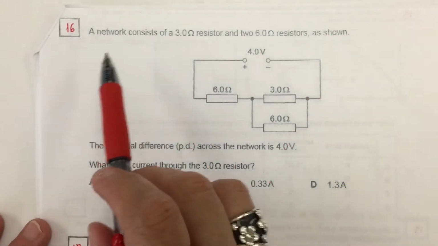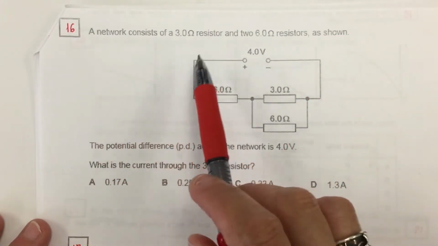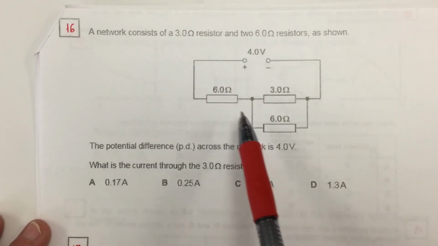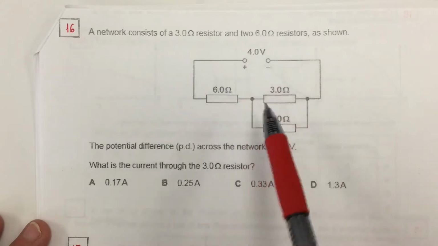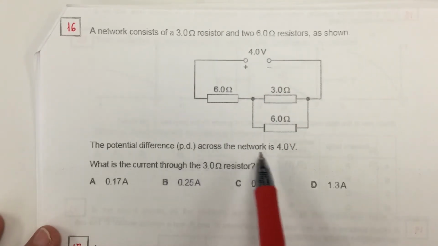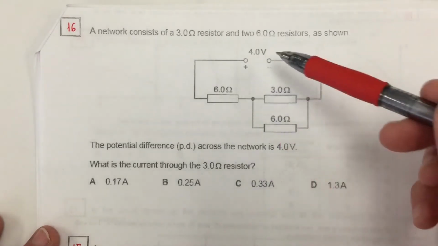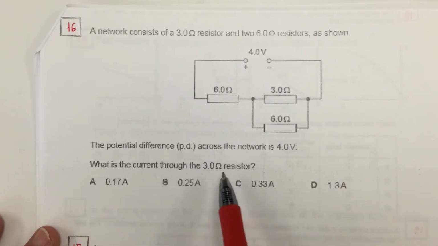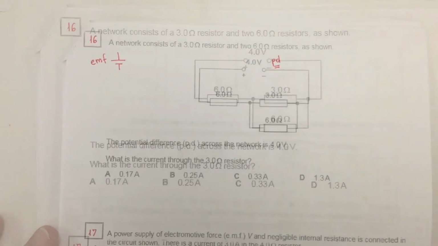Question 16. A network consists of a 3 ohm resistor and two 6 ohm resistors as shown in this picture. The potential difference, or PD, across this network is 4 volts. What is the current through the 3 ohm resistor?